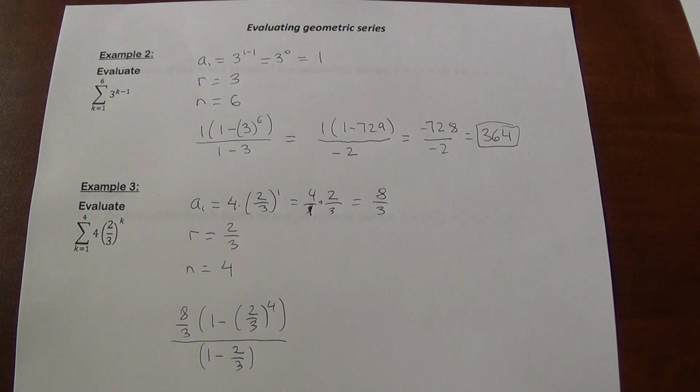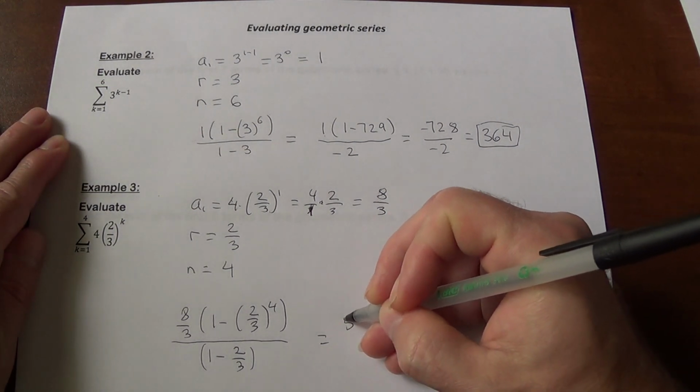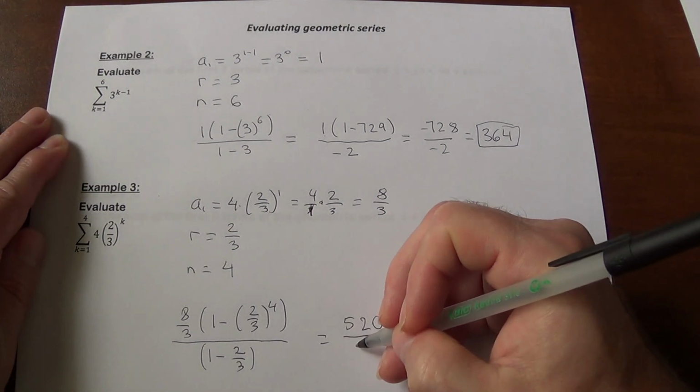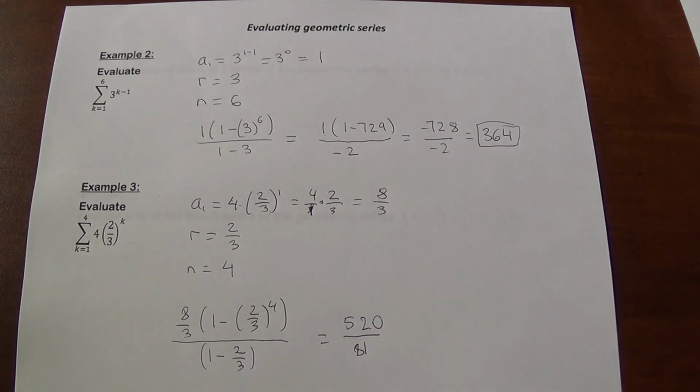And after doing all this, I'm going to get 520 as a simplified fraction over 81. Okay. This is not really a lesson dedicated to performing operations with fractions. That's for another time.